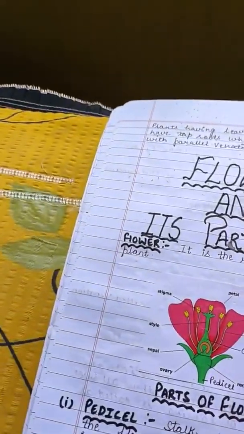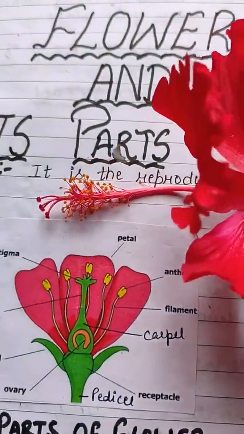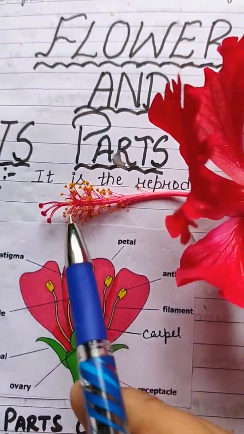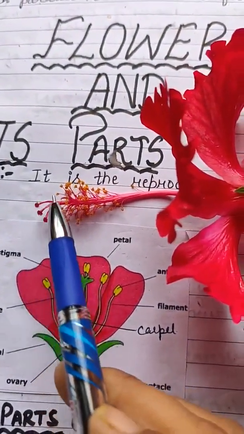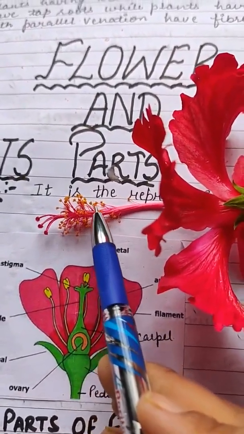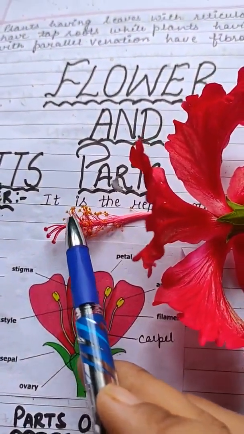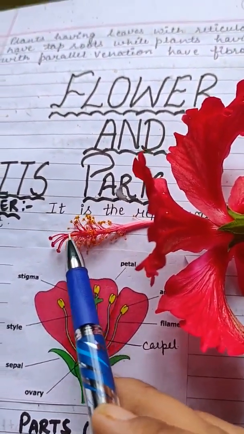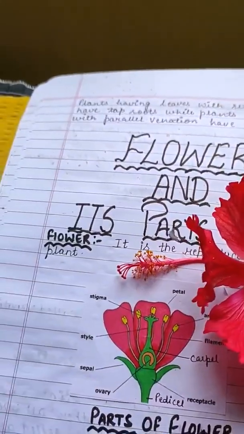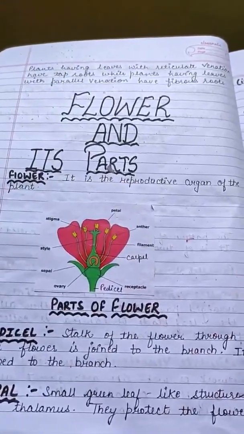You can see here also. These yellow parts are known as anther. This red tube-like structure is known as filament, and both of them together are known as stamen. So this stamen is the male organ of the flower.